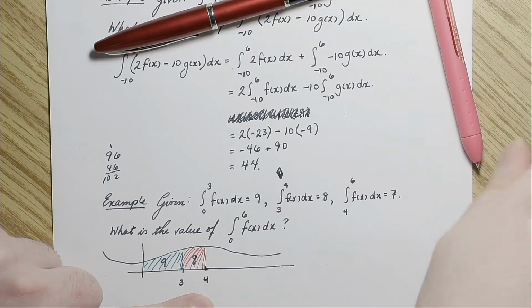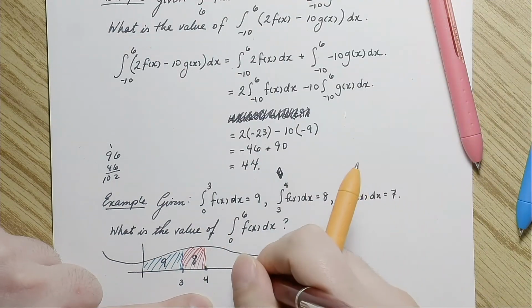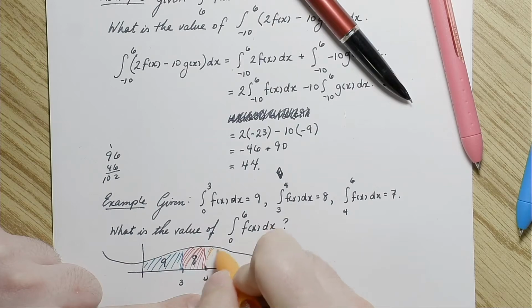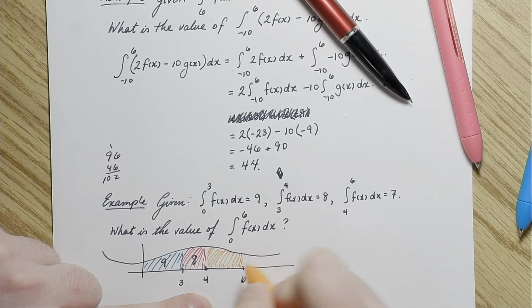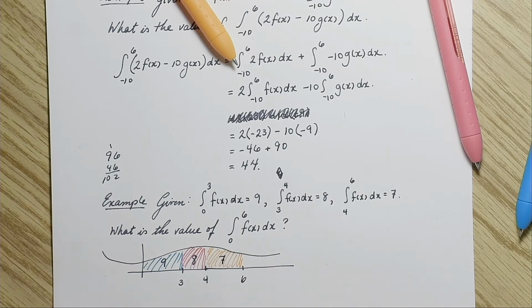And then from, let's do a different color, from 4 to 6, here's 7. And then it's asking me what's the value from 0 to 6.